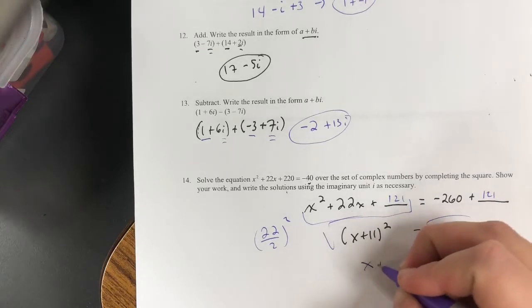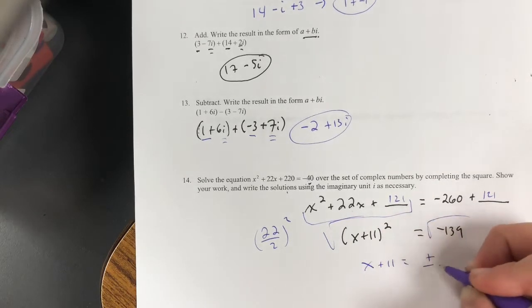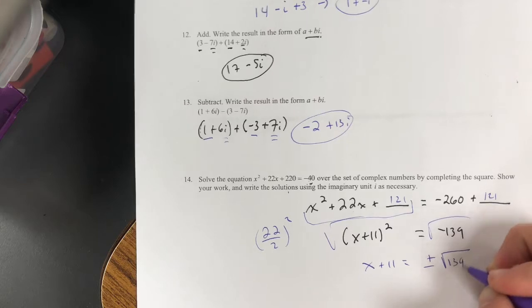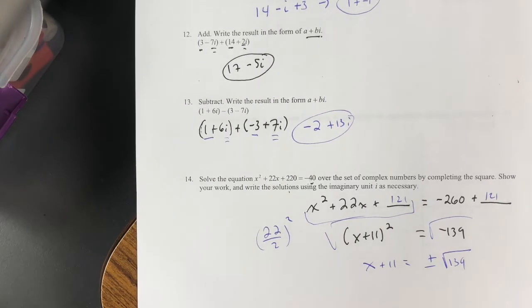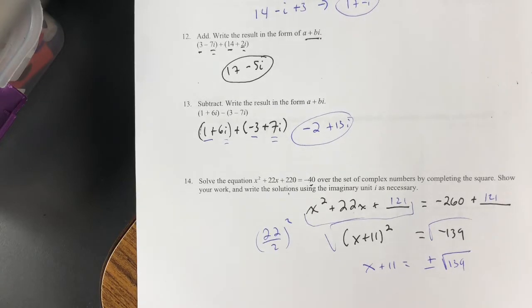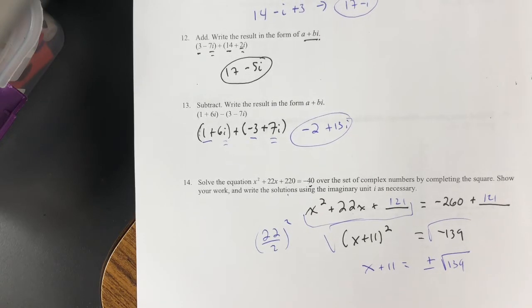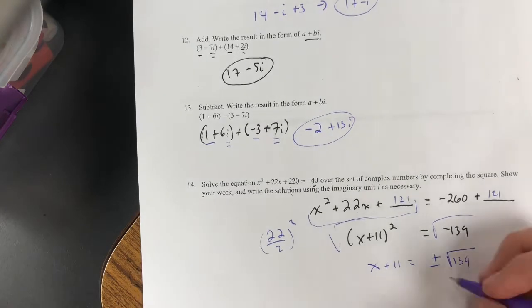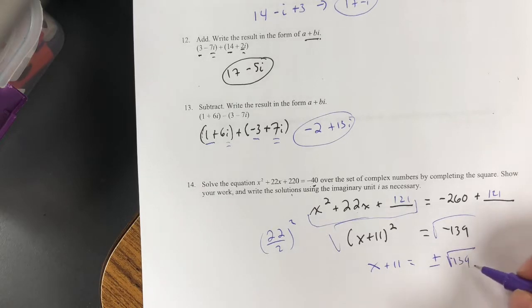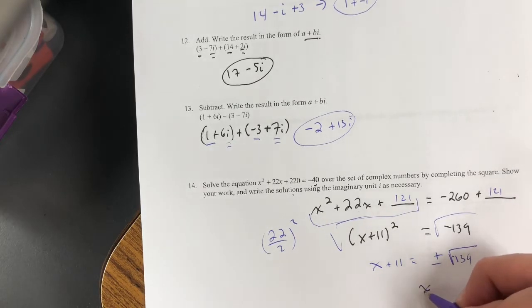You get x plus 11 equals plus or minus the square root of -139. Now, I'm pretty sure 139 is ugly. Does 13 go into it? Does 3 go in, does 9 go into it? I can't think of anything. So we're just going to leave it like that, square root of 139. So what this is going to become is x plus 11.